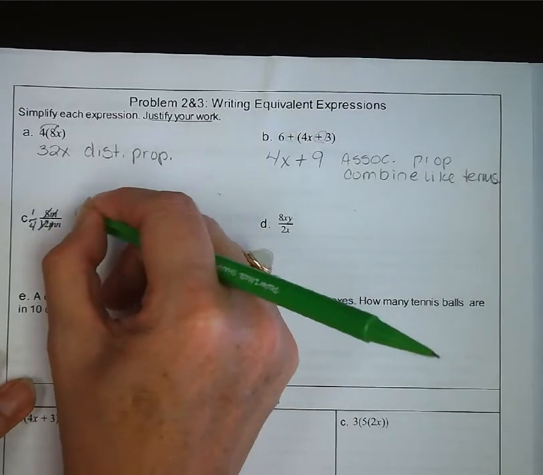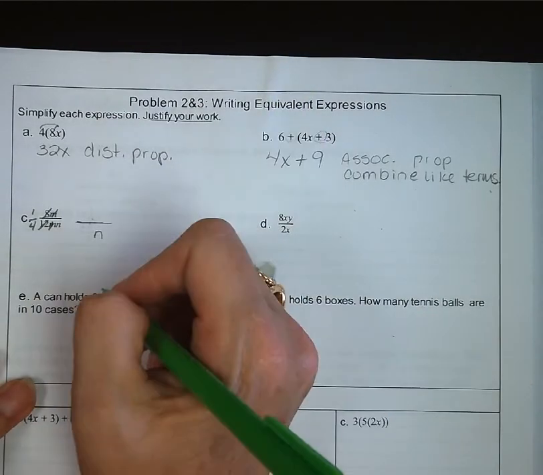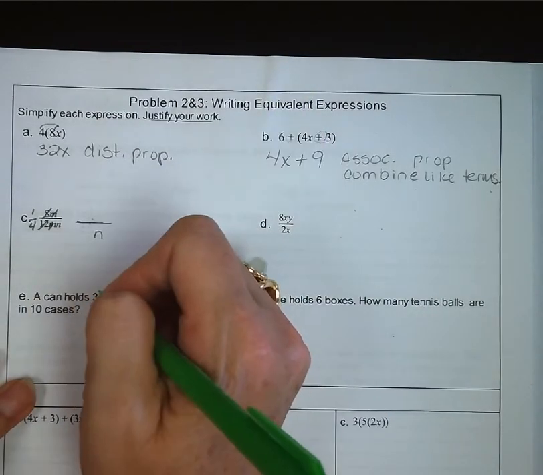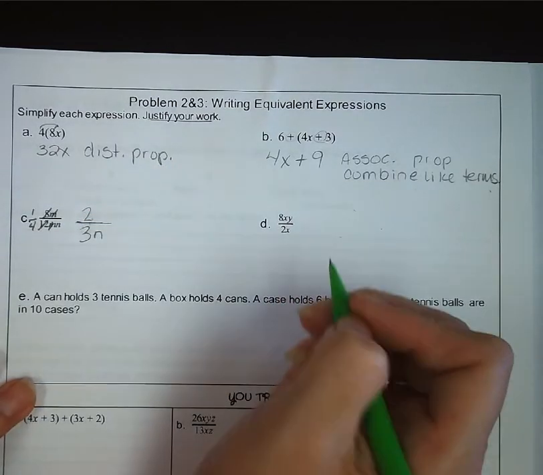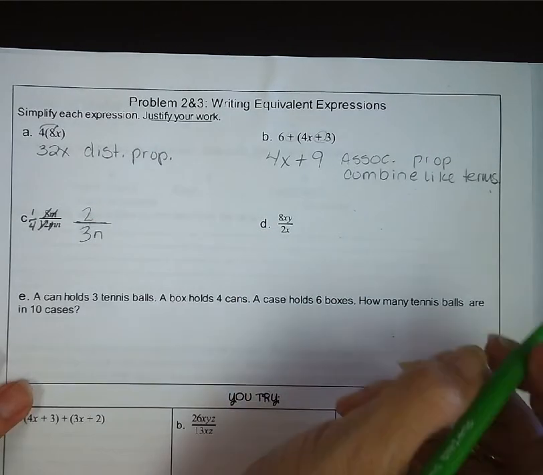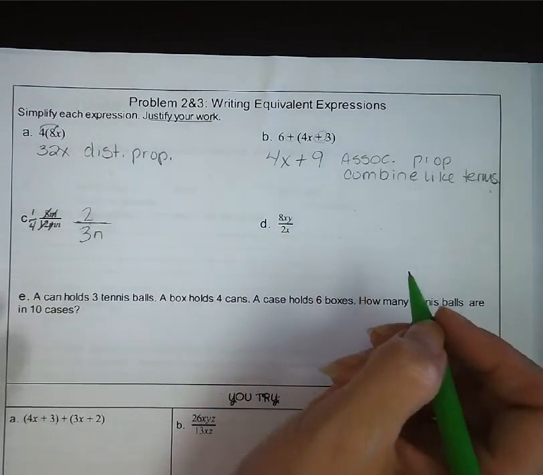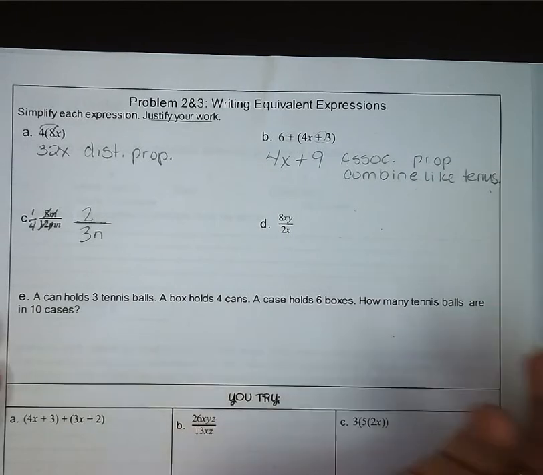I knew what I meant. 2/3, that's what I meant. All right. What property did I use? I just reduced. Yeah, just reduction. So no property on that one.